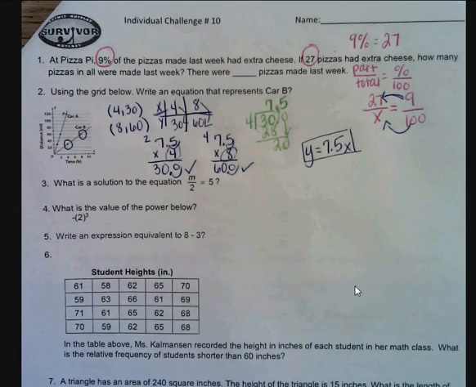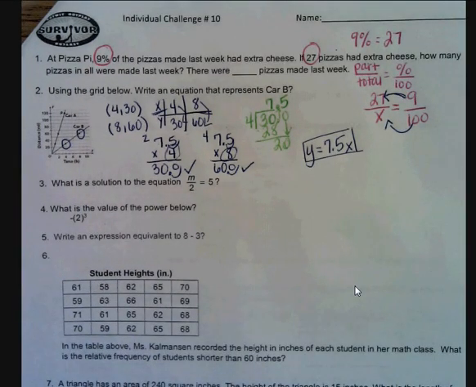Okay? What is the solution? Number 3. What is the solution to the equation m over 2 equals 5? Well, m over 2, that is a division. You have to do the opposite operation. What you do to one side, you need to do on the other side. So m over 2 is division. What's the opposite of division? Again, what you do on one side, you have to do on the other side.